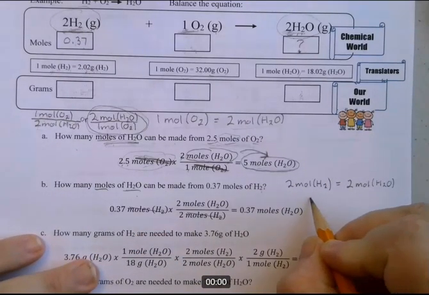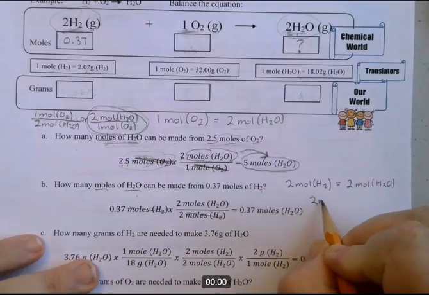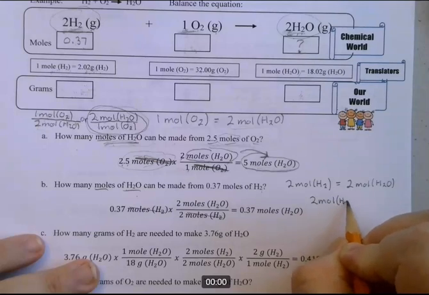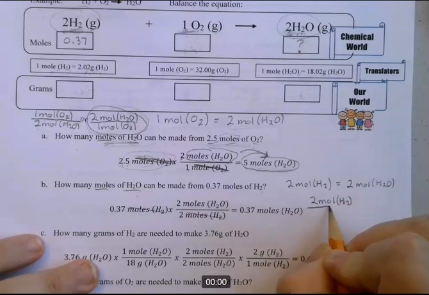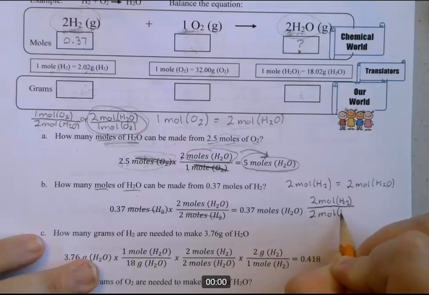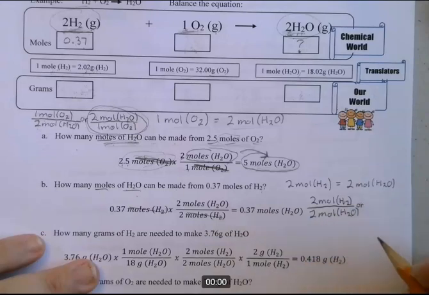So here we go. I can say that for every 2 moles of hydrogen gas, there's 2 moles of water. Or it's also true to say that there's 2 moles of water for every 2 moles of hydrogen. This is a true statement also.